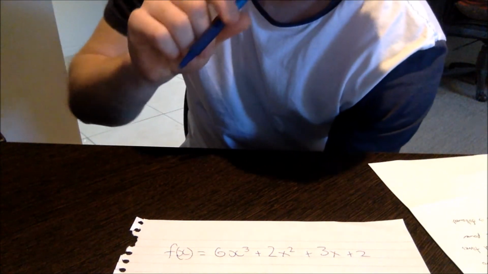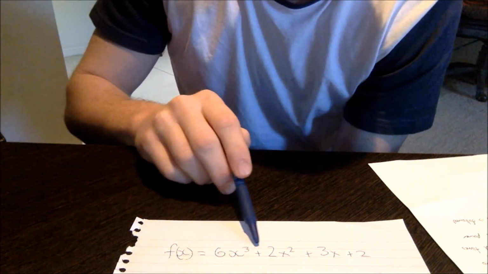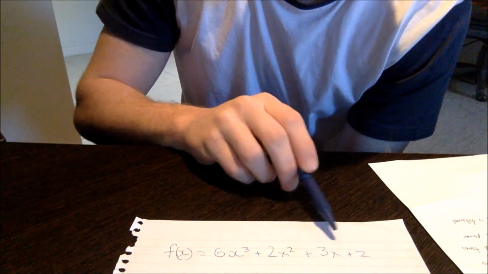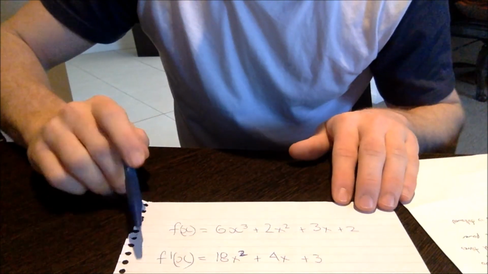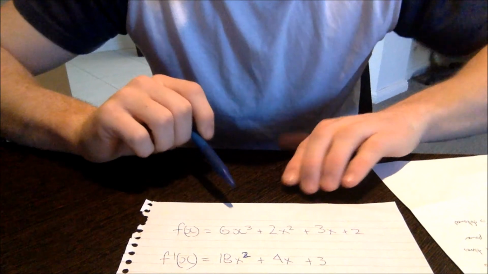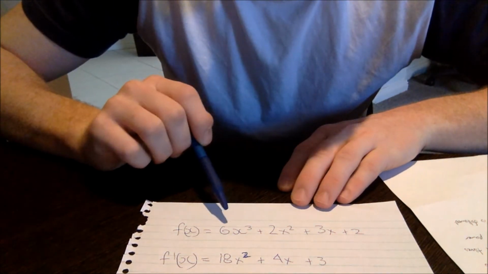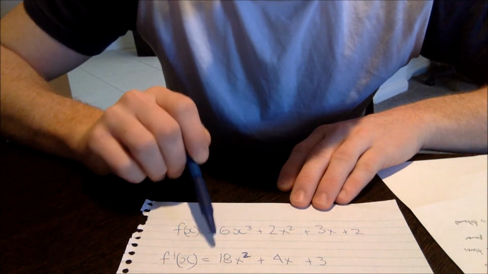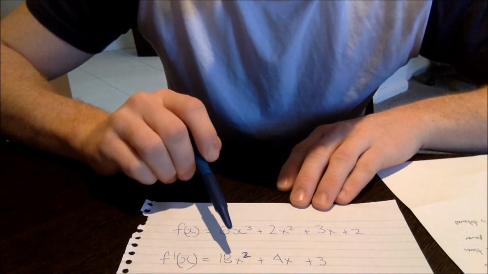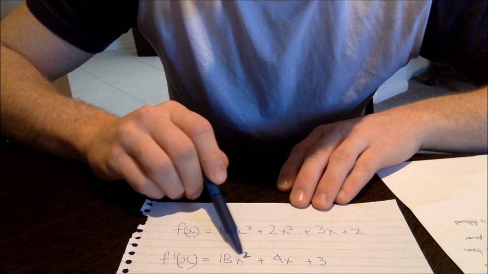So for the first one, we have 6x cubed plus 2x squared plus 3x plus 2. We then go to the next line and write f dash x to show it's our differential. So we first have 6x cubed. We'll bring down the power, which in this case is 3, and times it by the 6, which therefore becomes 18. We then minus 1 from the power, so it becomes 18x squared.